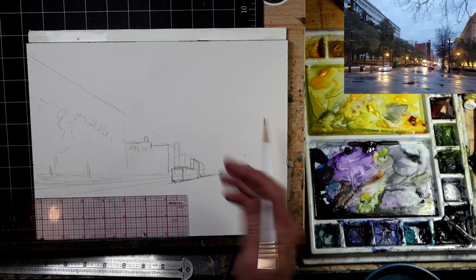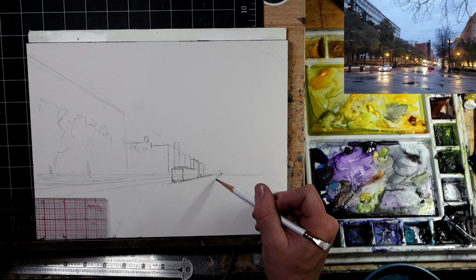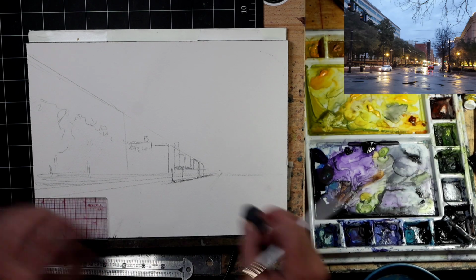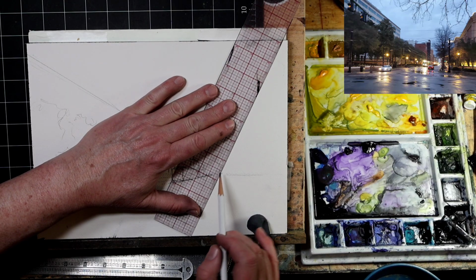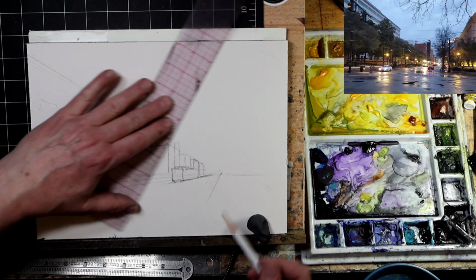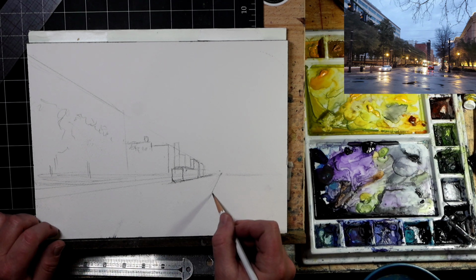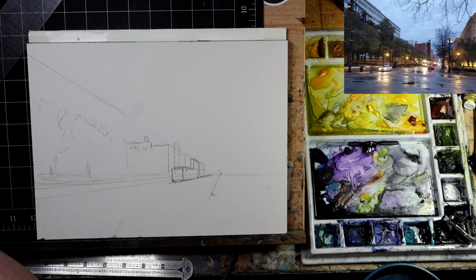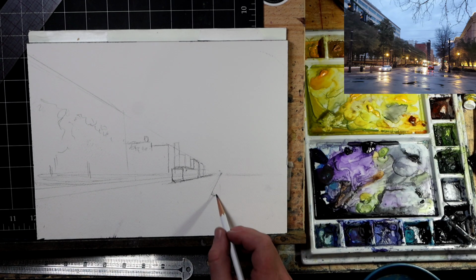All right, so on this side of the street, it comes down, and it's a little bit deceiving because, remember, everything radiates off of the center point. So it looks like it's almost coming straight at you, but it's not. It's going just a little bit to the left of center line, and we'll look at it on the reference picture.